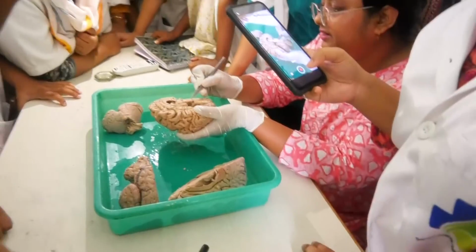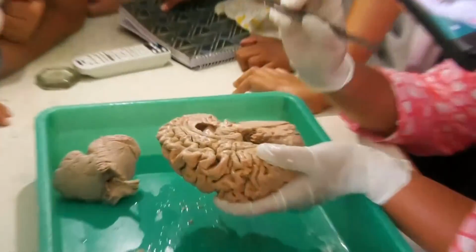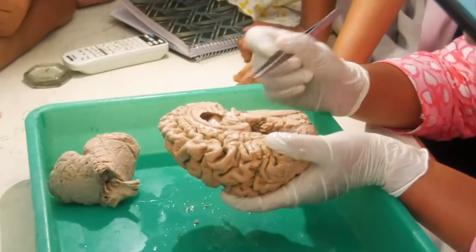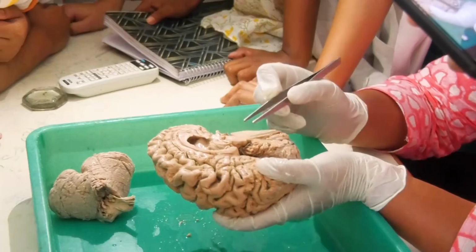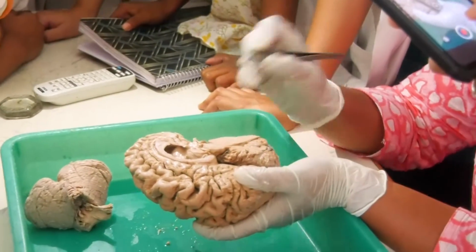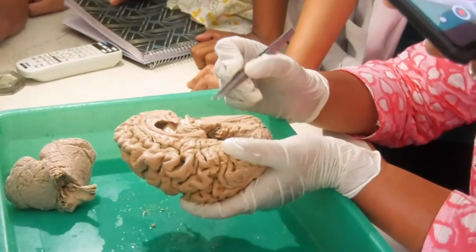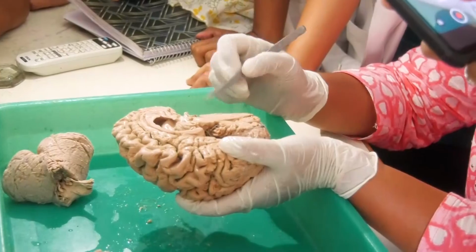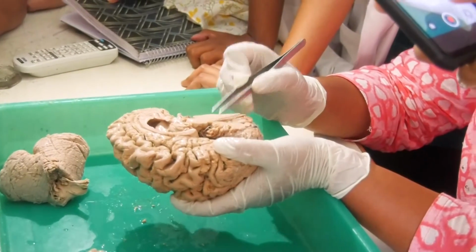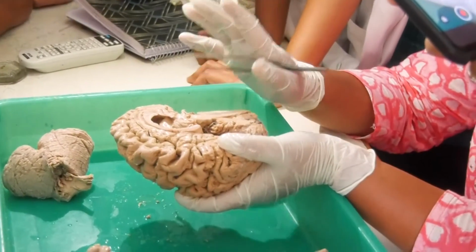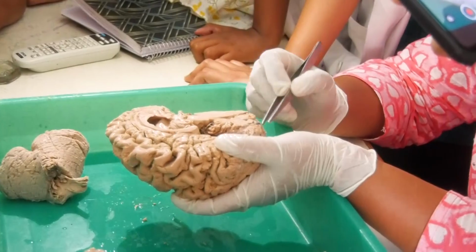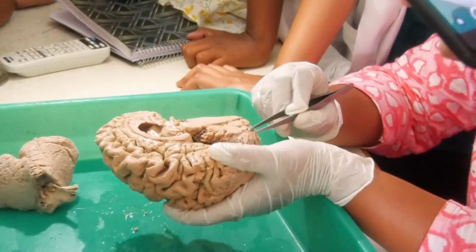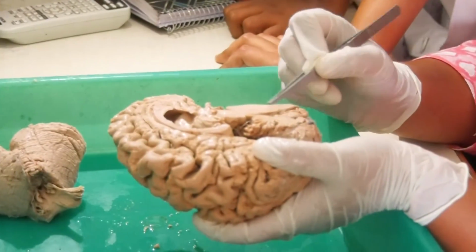This tent-like cavity is the fourth ventricular cavity. See the three parts of the brainstem. Here is the midbrain, here is the pons, here is the medulla. So the fourth ventricle is lying posterior to the lower part of the pons and upper part of the medulla. And this is the cerebellum. So the fourth ventricle lies anterior to the cerebellum.